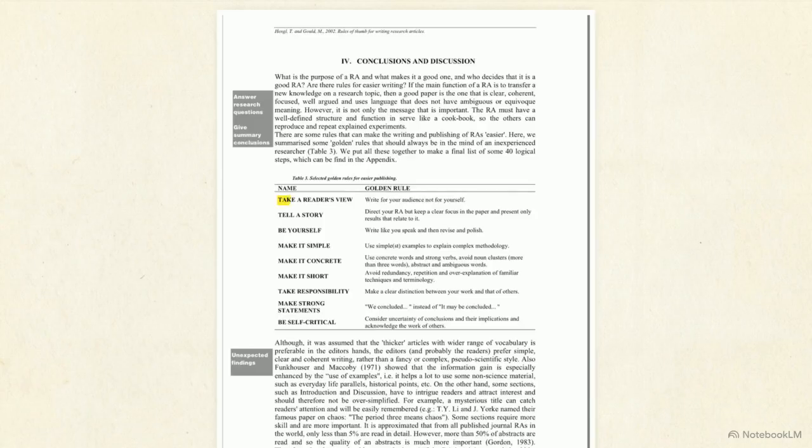Stress test your logic with this checklist. Does the title accurately reflect findings? Are objectives relevant? The most vital check is at the end. You must verify that your discussion's conclusions directly answer the original questions posed in your introduction. Table 3 includes the specific instruction to take a reader's view. You have to align the document for the audience's comprehension, not your own ego.